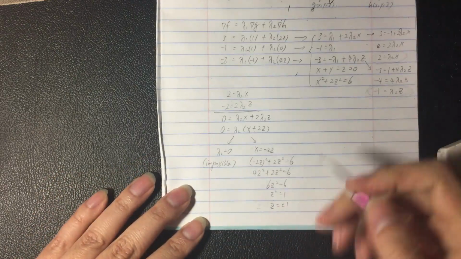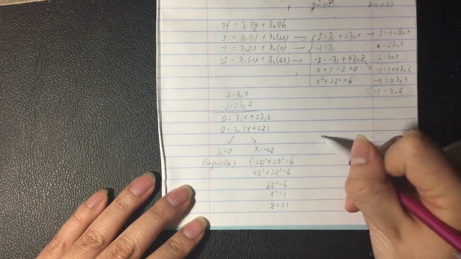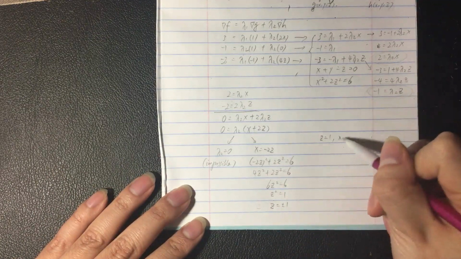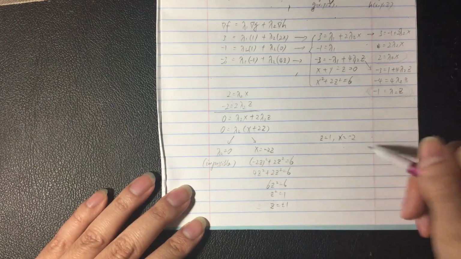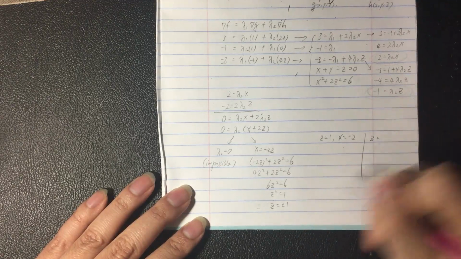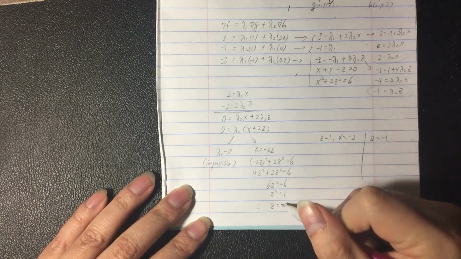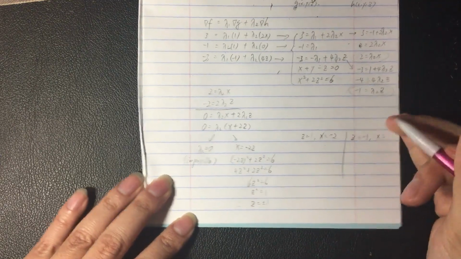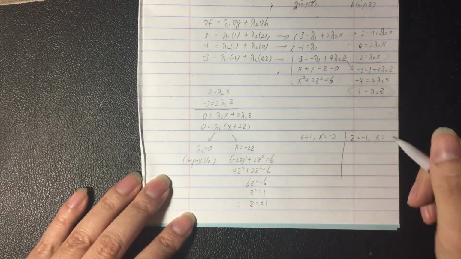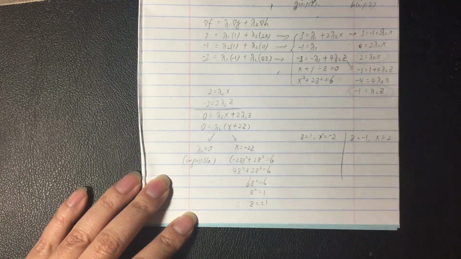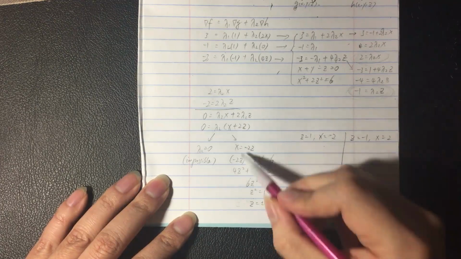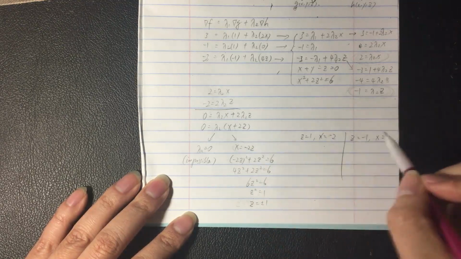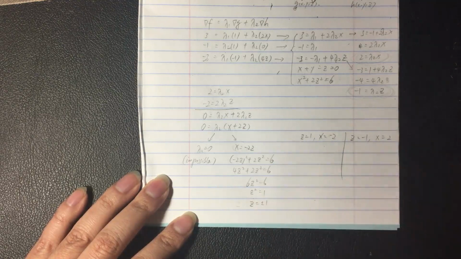When z is positive 1, x is negative 2 times z, x is negative 2. When z equal to negative 1, x is negative 2 times negative 1, which would be positive 2. So when z is positive 1, x is negative 2. When z is negative 1, x is positive 2.